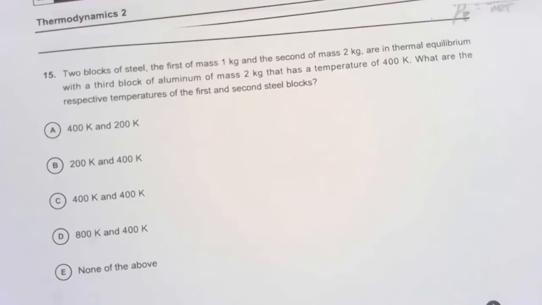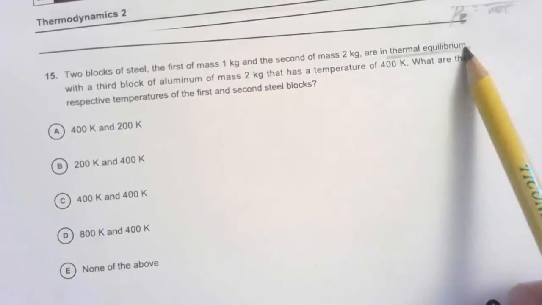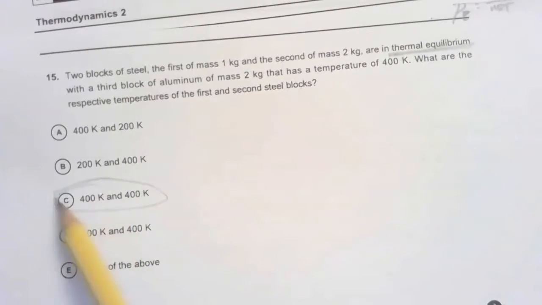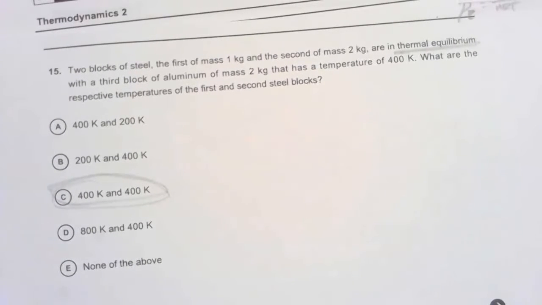Thermal equilibrium? Okay. Thermal equilibrium just means the same temperature, I believe. Because if you have different temperatures, you have different kinetic energies, so energy would flow from the higher energy to the lower until there's a balance. So I'm going with this.